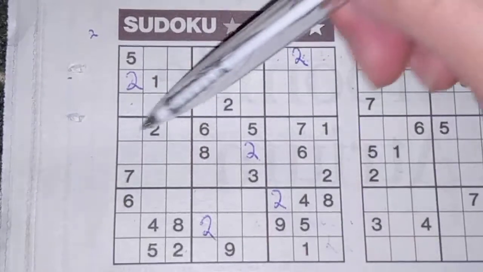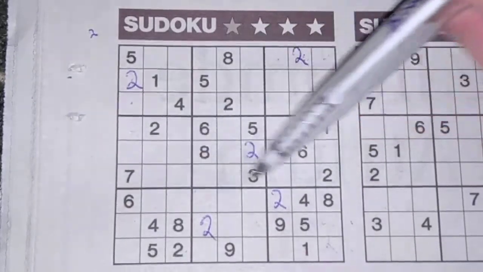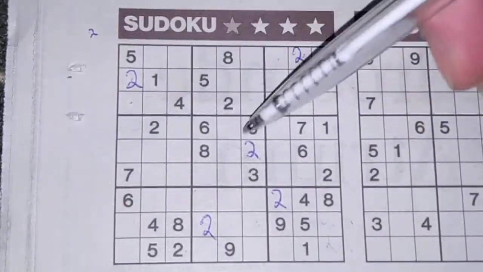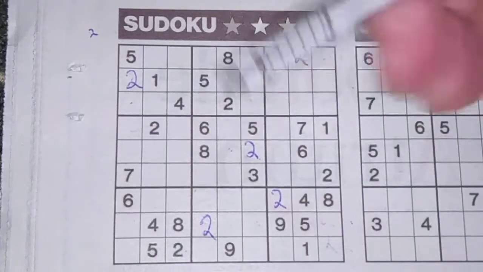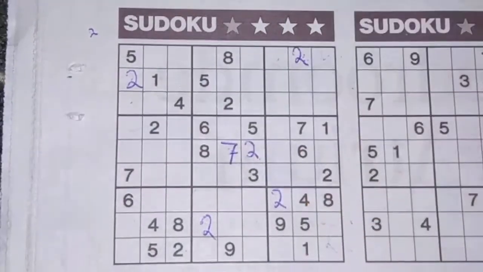A 7 in this row, a 7 in that row, so in the middle row, the only place for a 7 should be here.